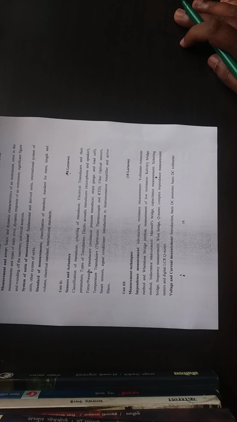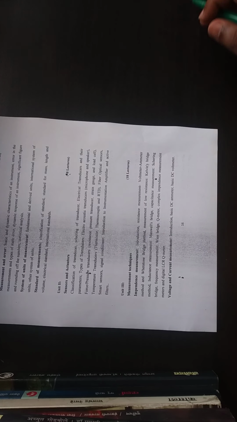Last but not the least, frequency measurement is a very important technique in AC analysis or impedance measurement. For this we will discuss how a Wien bridge circuit is useful for the measurement of frequency. As an important part, we will also discuss Q meter and complex impedance meter. Furthermore, we will also discuss digital LCR Q meter.